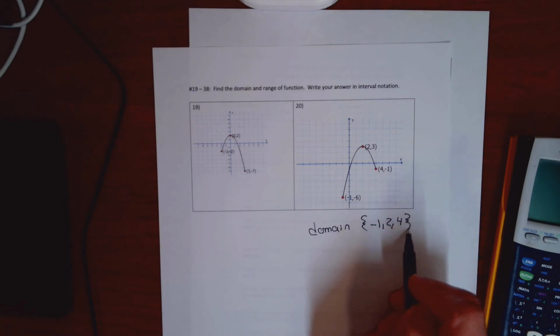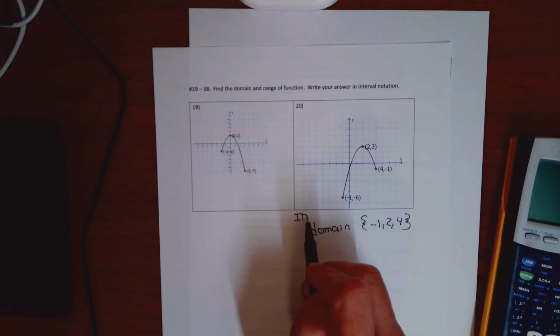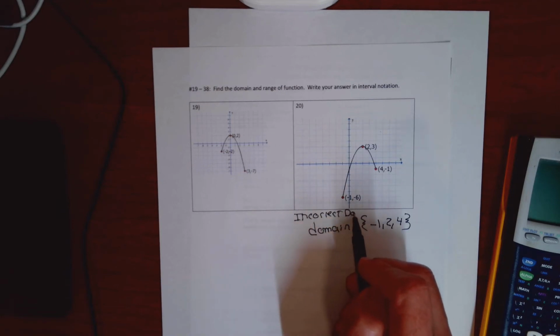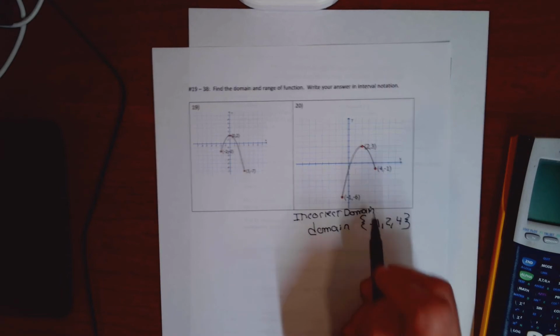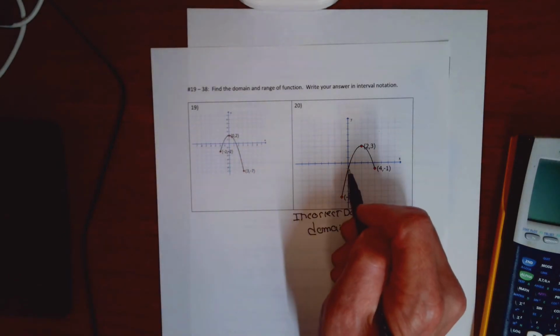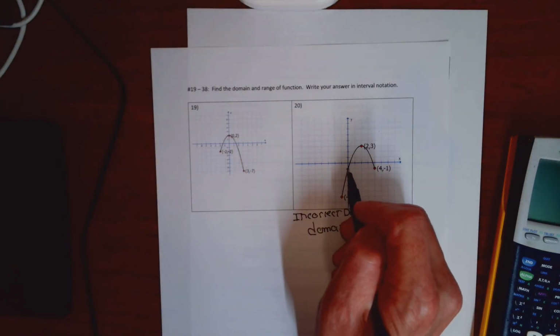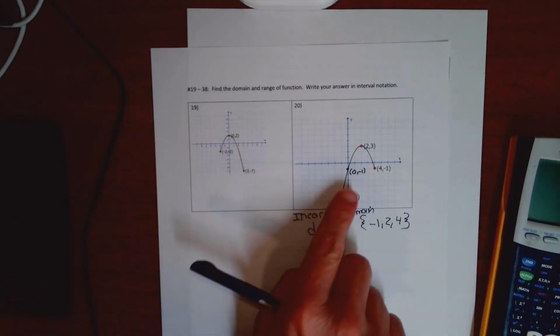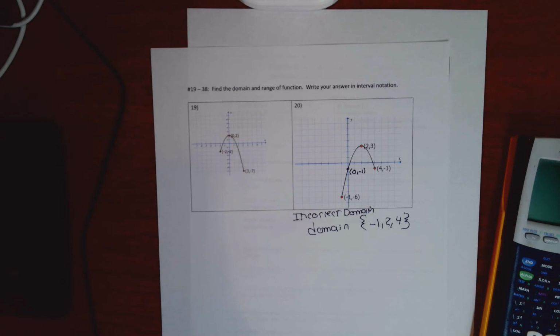This would be an incorrect domain, because any place on the graph where the graph exists, there's a point that would need to be included in the domain. Like right here, here's the point 0, -1. If I was going to write the domain, 0 would have to be in the domain.